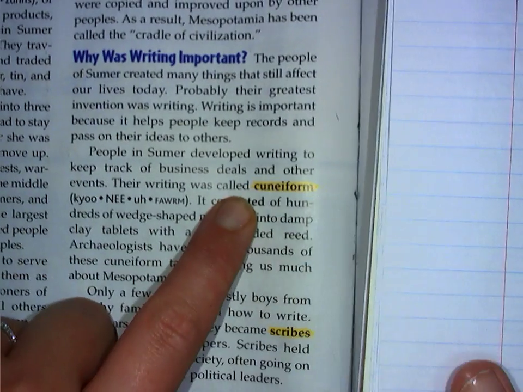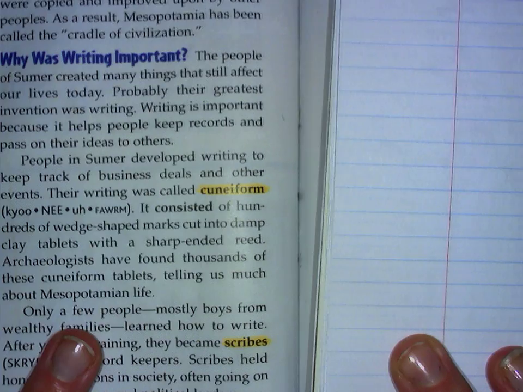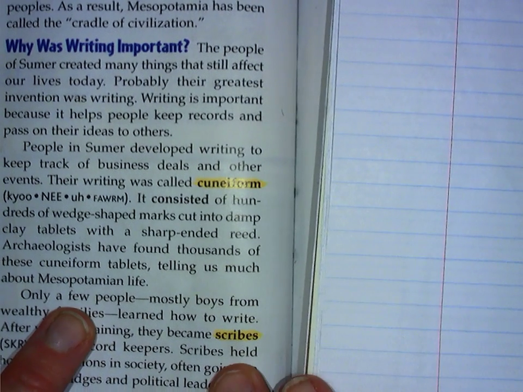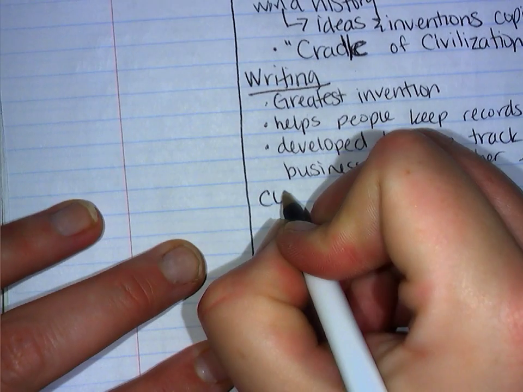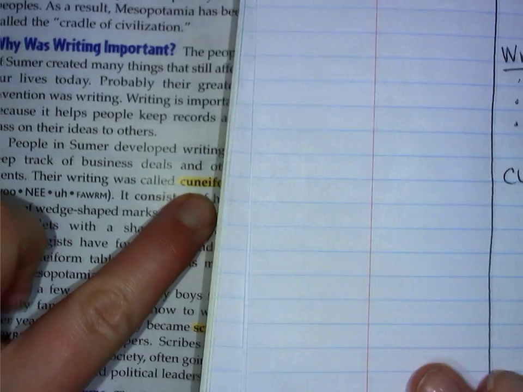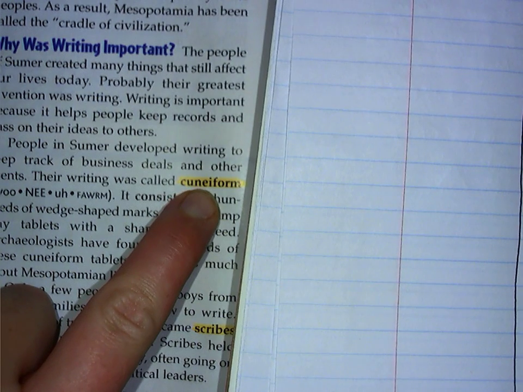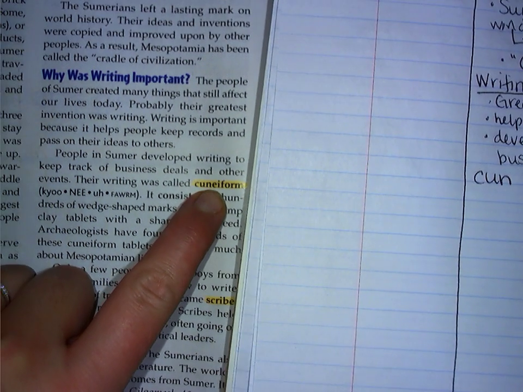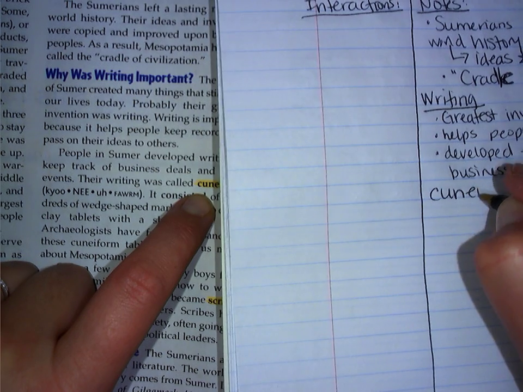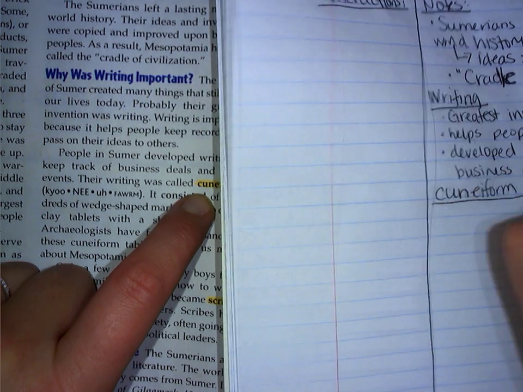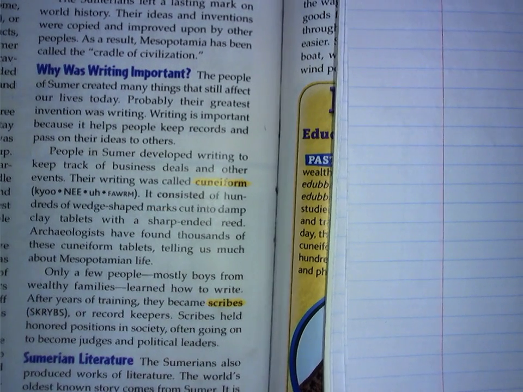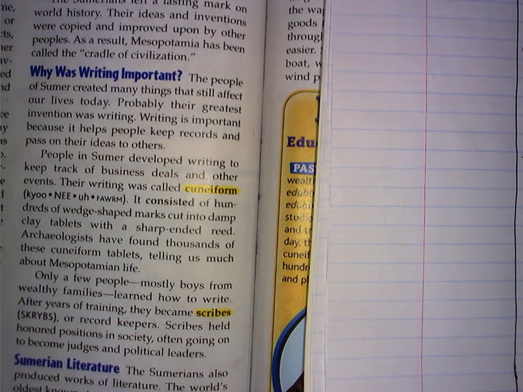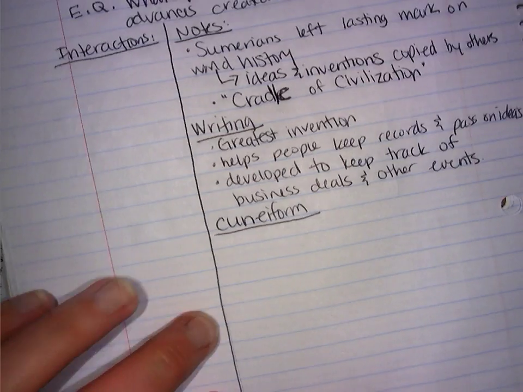Okay? Then we read about their writing was called cuneiform, or cuneiform. Doesn't really matter, either way is fine. Make sure you spell it right because it's in the book and it's a yellow highlighted word. Cuneiform was what it was called. It consisted of hundreds of wedge-shaped marks cut into a damp clay tablet with a sharp-ended reed.